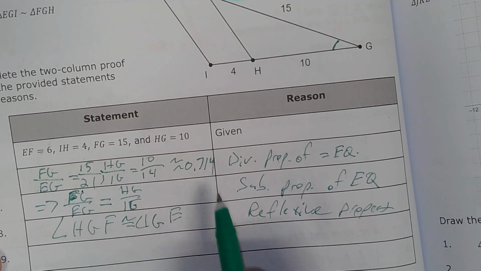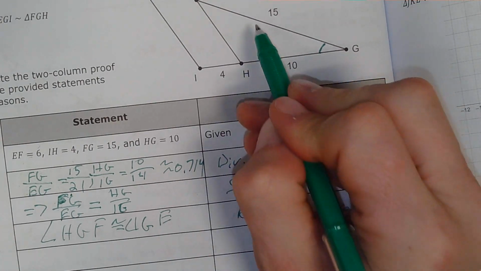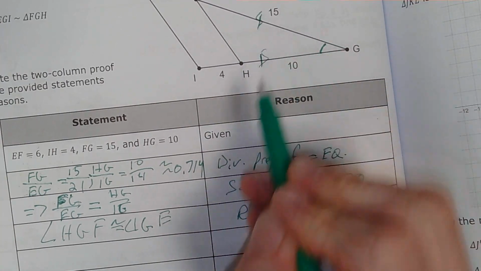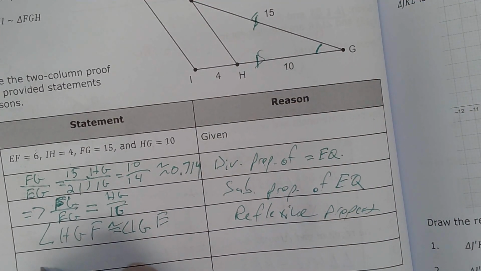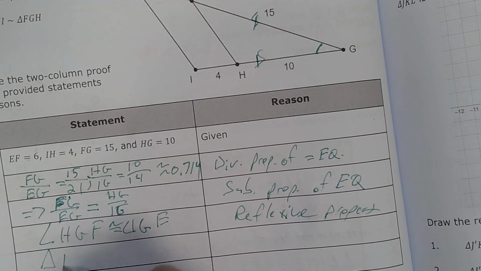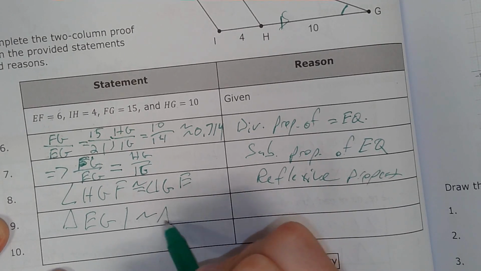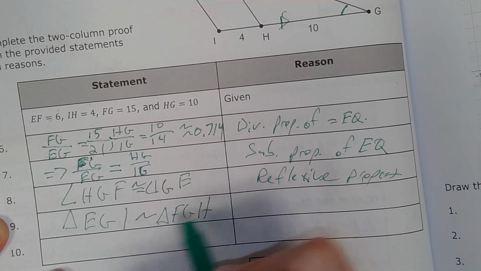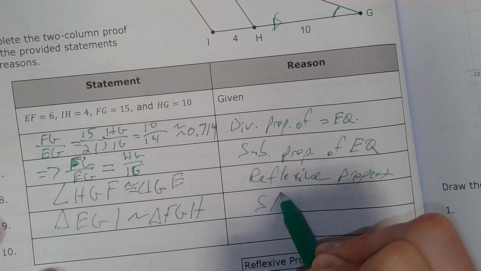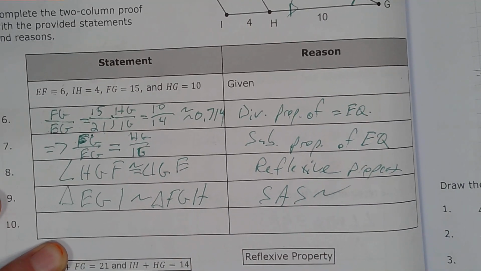So then you have a side, another side that are similar, and the angle in between. So you have triangle EGI, which is similar to triangle FGH because of side angle side similarity. Hope that helps. Time for class.